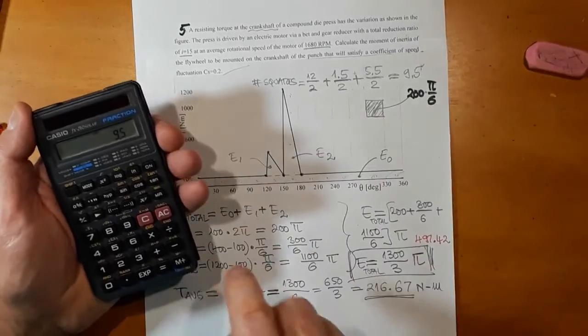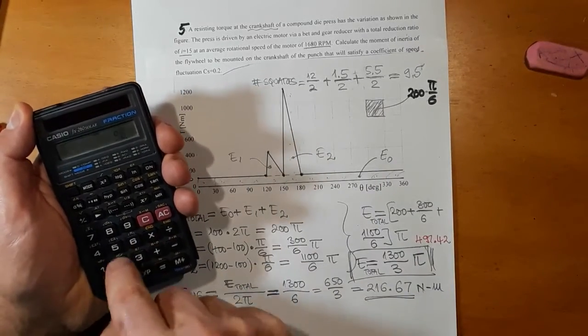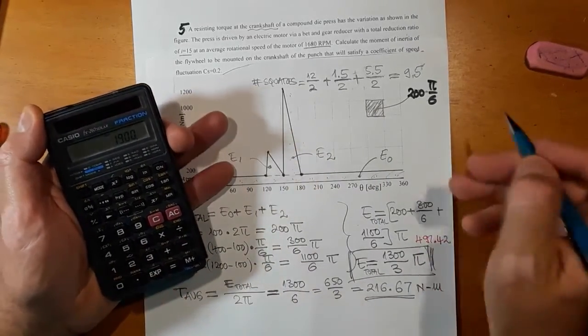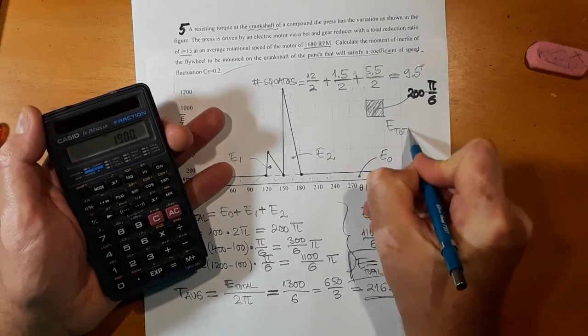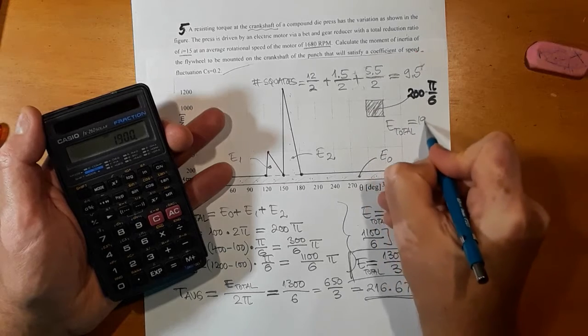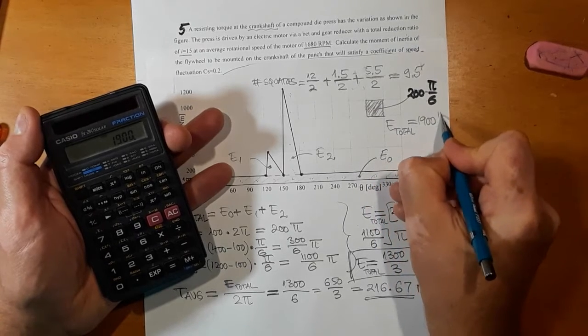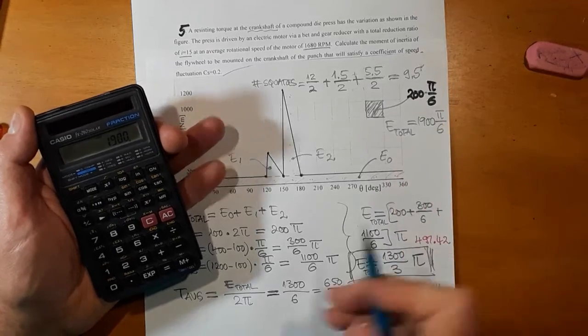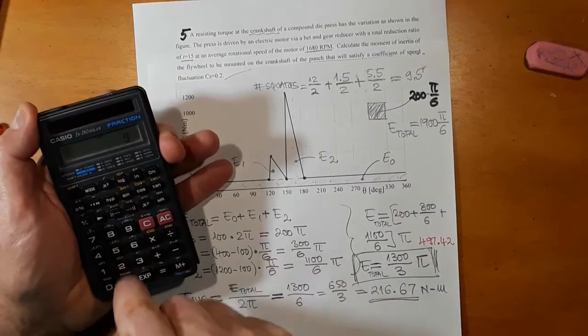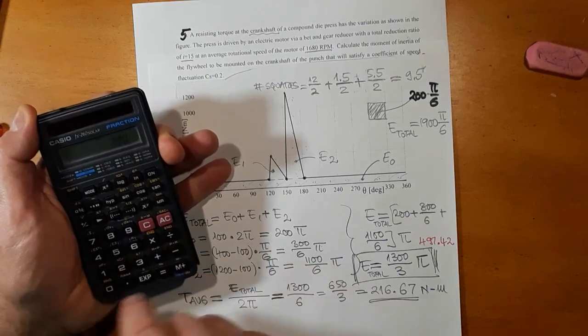So 9.5 times 200, that's 1900. So the total area is 1900 times pi over 6.